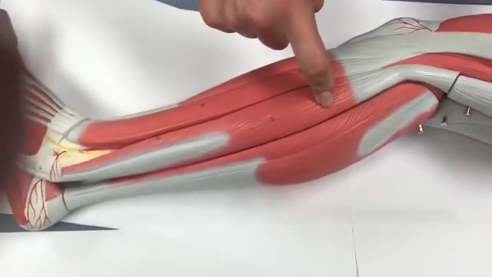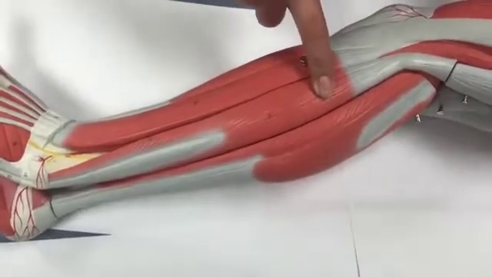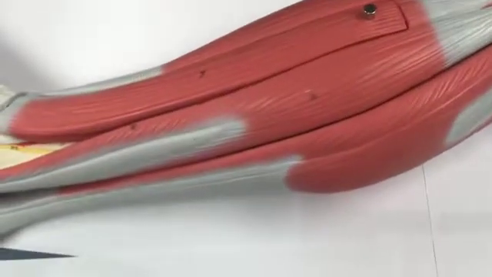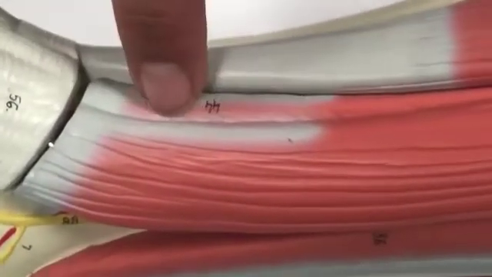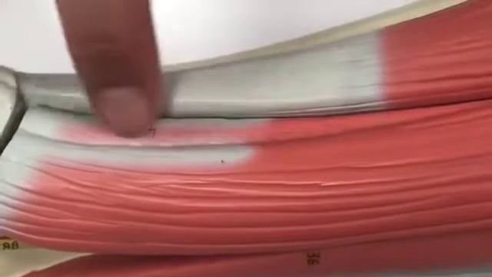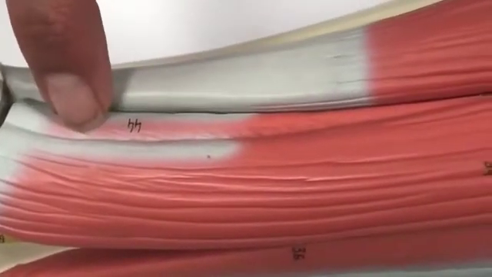Next, we're going to talk about the extensor hallucis longus. So hallux, you know from bones, means the big toe. So we're going to rotate to the front. And if you notice, it is a little superficial, but it does go a little deep. And it's not just this tiny little baby muscle, it goes up and actually kind of spreads out a little further, thicker inside the calf.